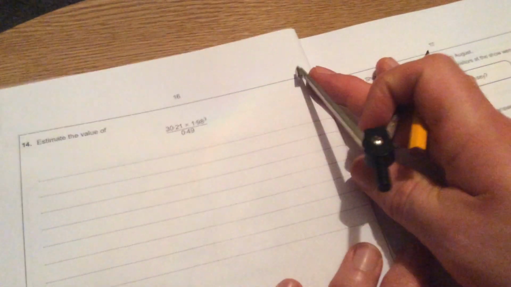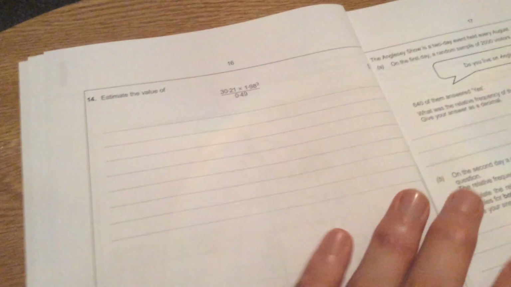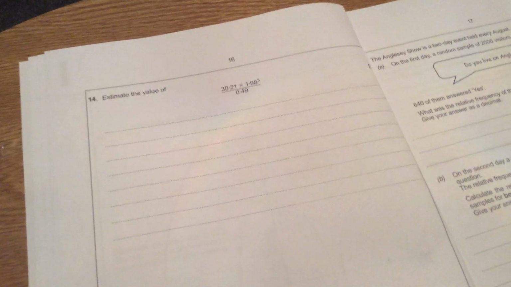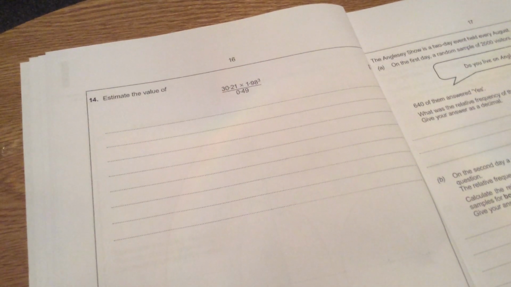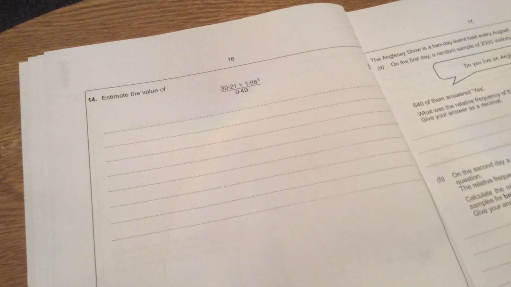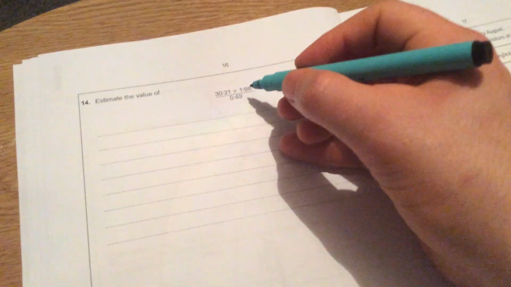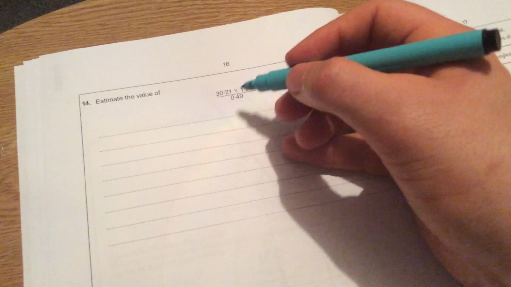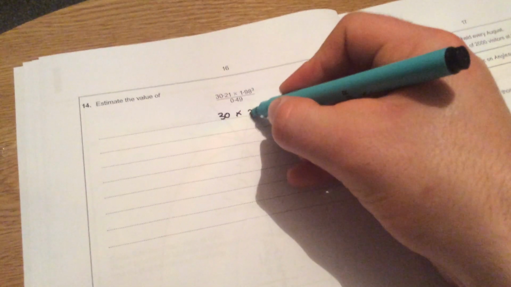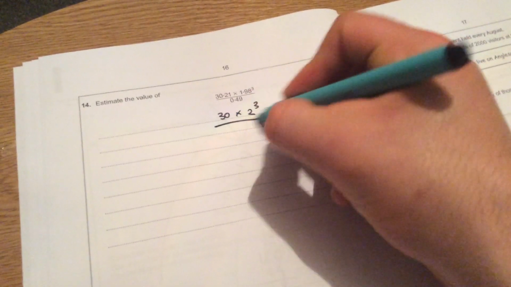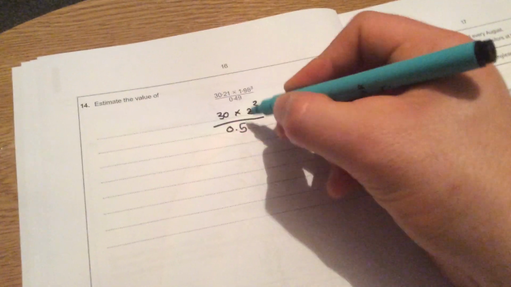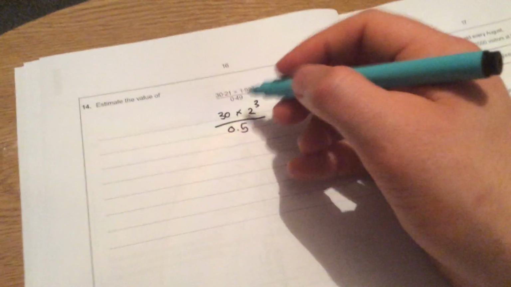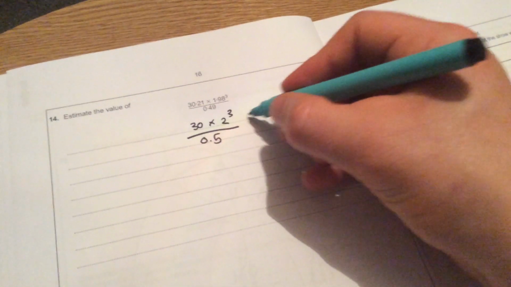Next one, really easy question. Now, we're quite deep into the paper, so we shouldn't really be getting easy questions coming up, but we have. Okay, estimate. Estimate means make it easier for yourself. Now, 30.21, 1.98, and 0.49 are all horrible numbers. I'm going to make them into easier numbers. 30.21, I'm going to make that into 30. 1.98, I'm going to make into the number 2. And 0.49, I'm going to make into 0.5. Much easier numbers. Now, let's work it out exactly as we would normally.